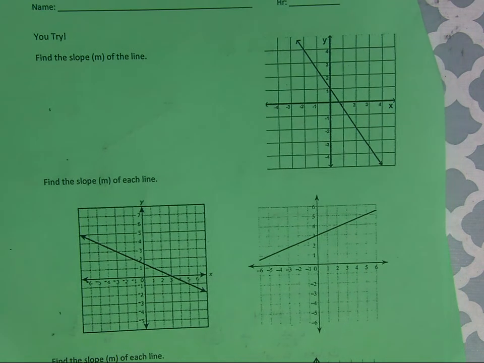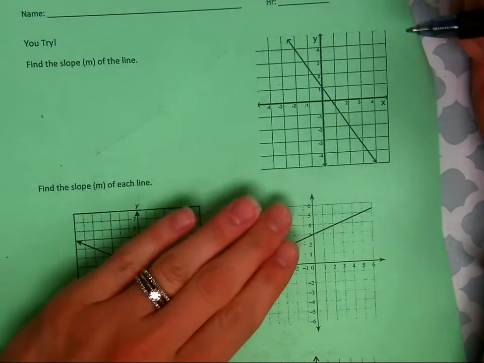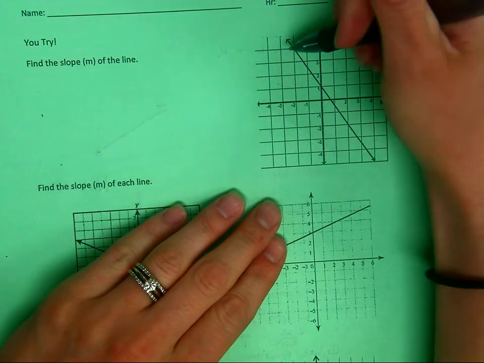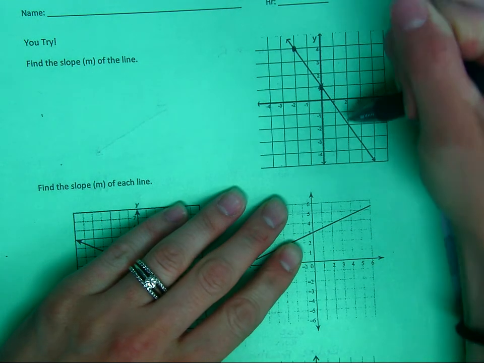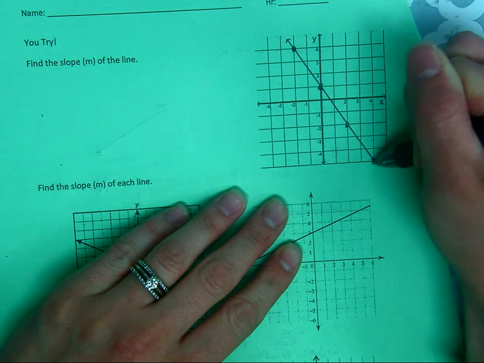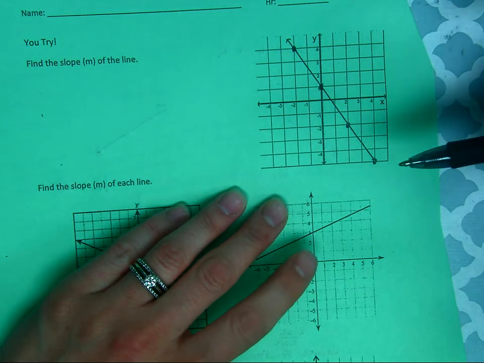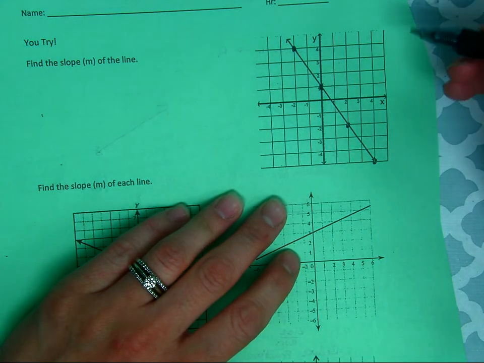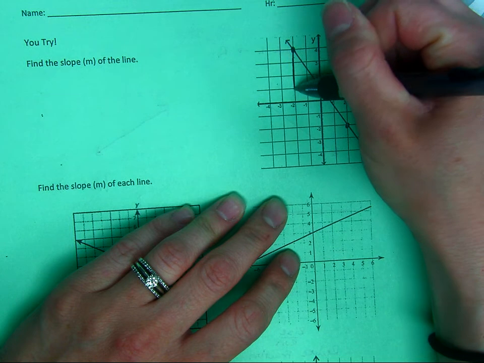So one of the tricky things about finding slope is actually finding those pretty points. So remember, you only need 2. I'm going to show you all of them. So this is 1, this is 1, this is 1, and this is 1. So there are 4 pretty points here. Any other point on this line is not going to work to find your slope. Okay, so pick 2 and then find your rise and your run.